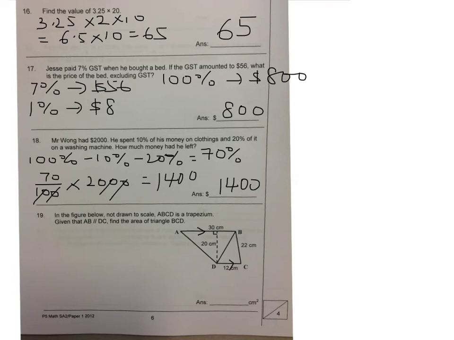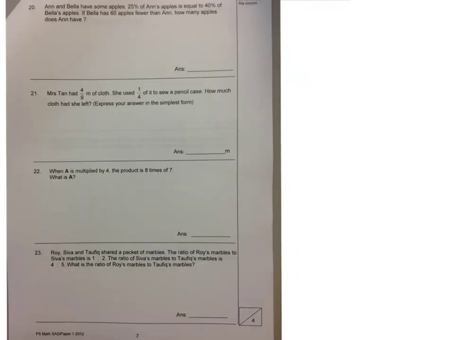We know that the area formula is half times base times height. The area that we want is BCD, the one that I've shaded. I know that my base is 12 cm, so half times 12, and I know that my height is this, which is 20 cm. So half times 12 is 6, 6 times 20 is 120 centimeters square. So my final answer for question 19 is 120. We go on to question 20.